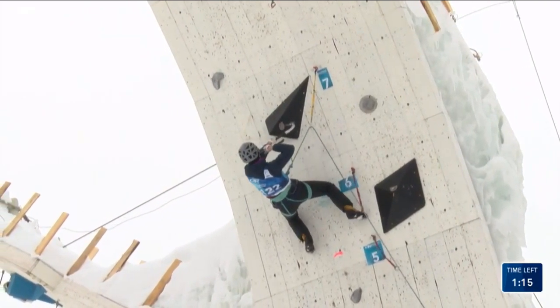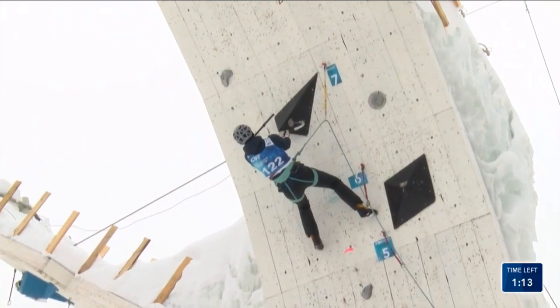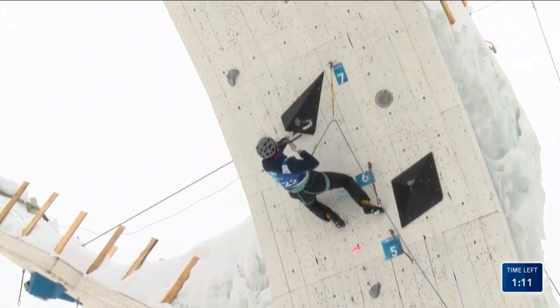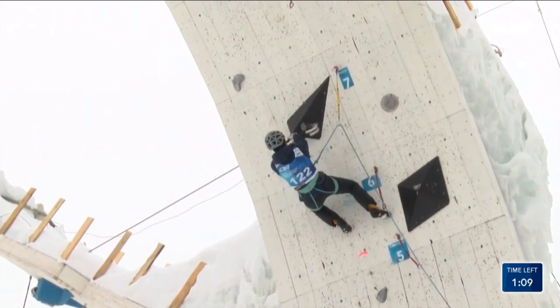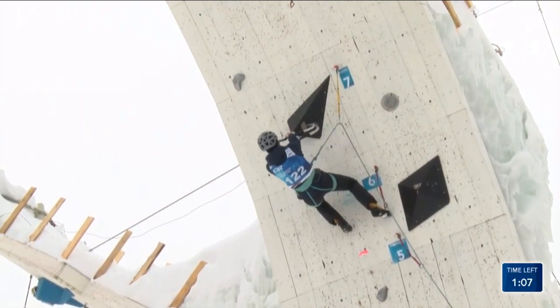Kicks across, strong in the chest and in the back to take that shoulder. Gonna match in with that right tool.